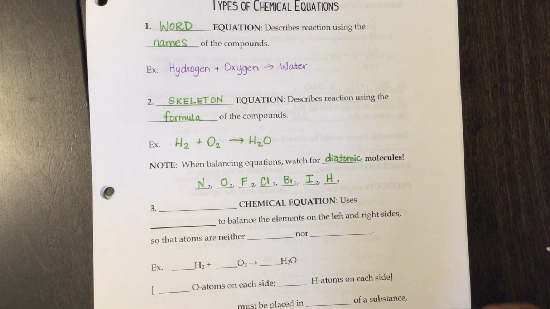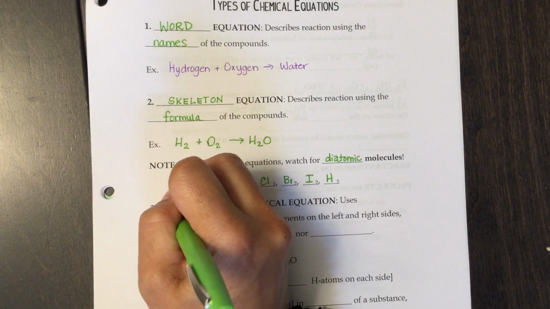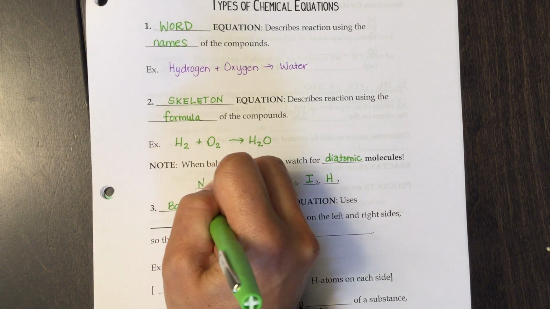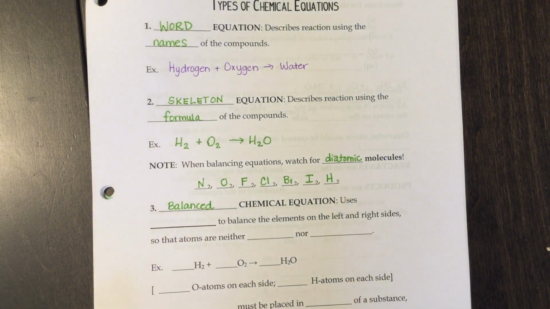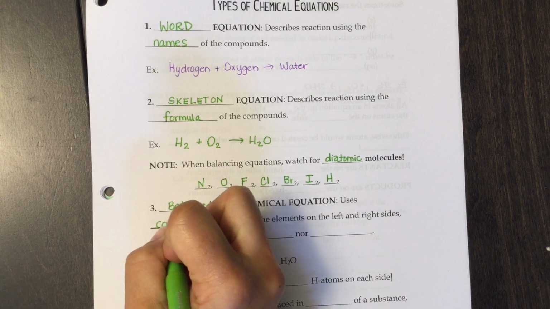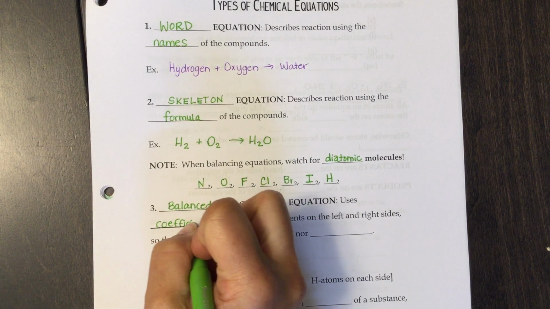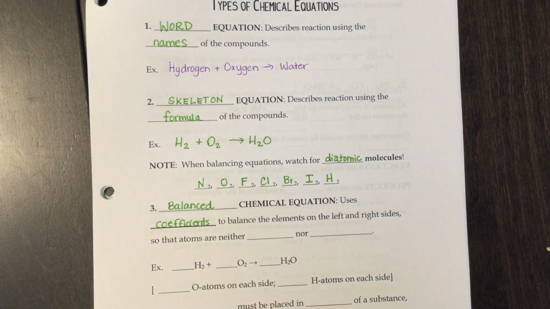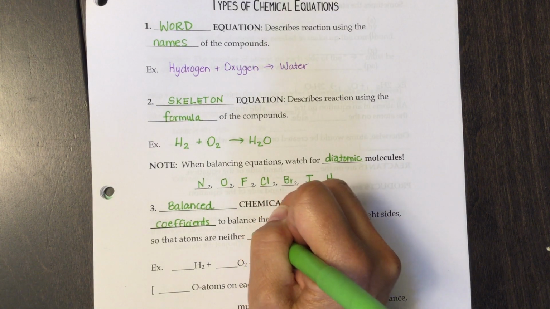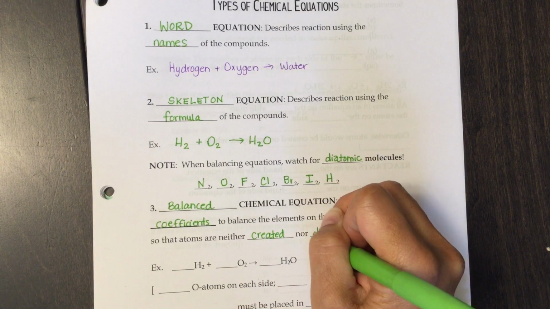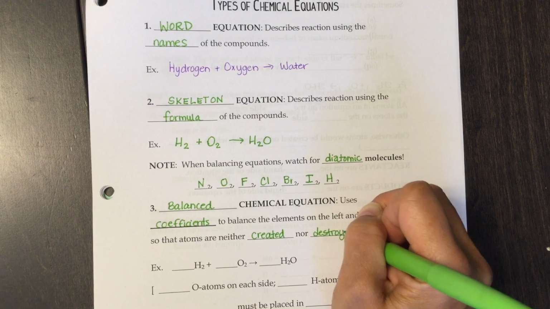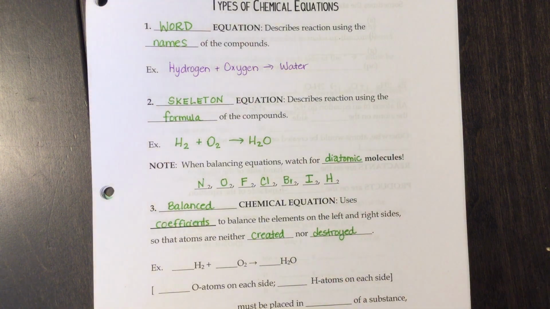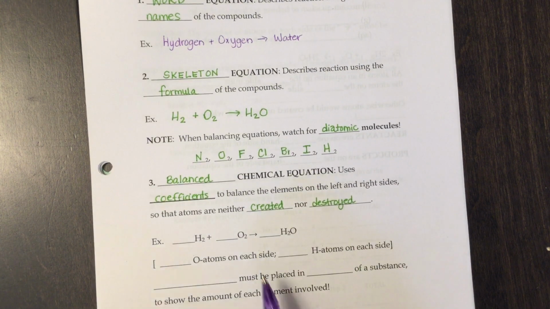And the next one, the last one, is a balanced chemical equation, okay? And this uses coefficients to balance the elements on the left and the right sides so that the atoms are neither created nor destroyed. And if you're like, Miss Labiuk, what are you talking about? Well, let's take a look here.